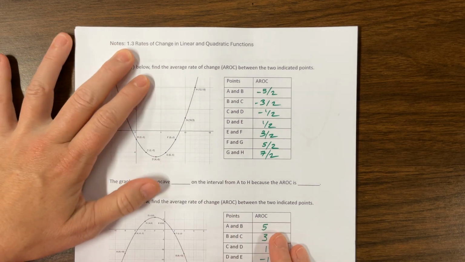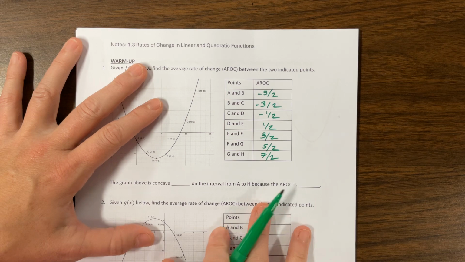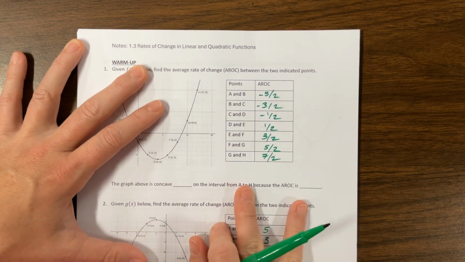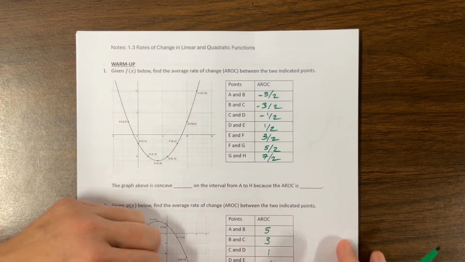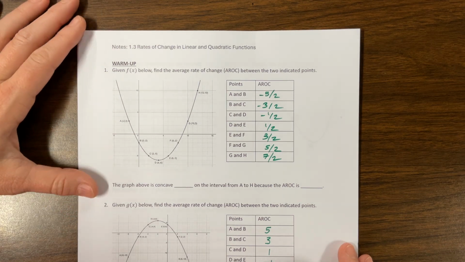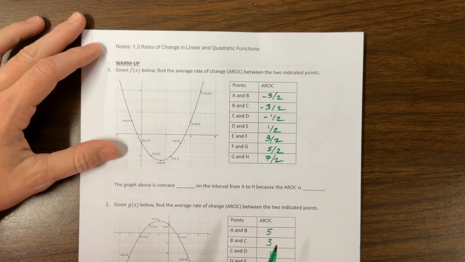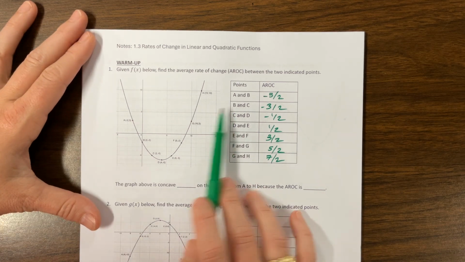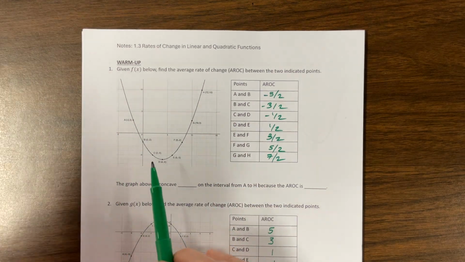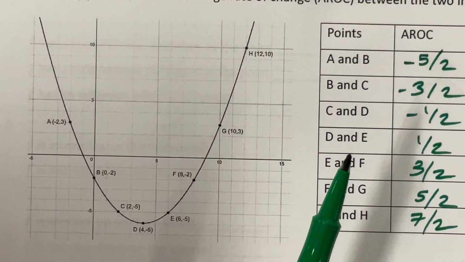It's mostly section 1.3, but then I realized that I kind of swirled 1.1, 1.2, and 1.3 all together and broke it into two different days. So this first part is a warm-up, and it generates our next ideas and gets us going. So I found the average rate of change between the points that it told me.